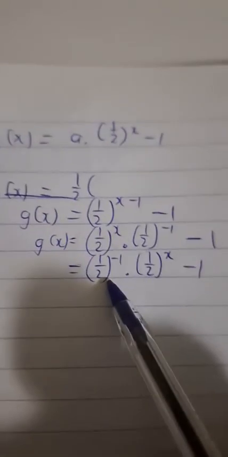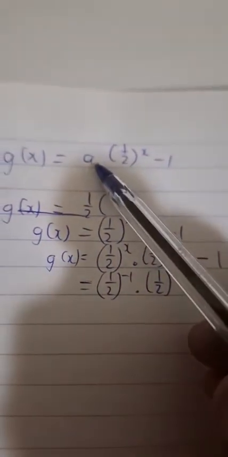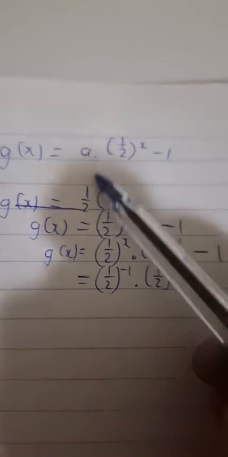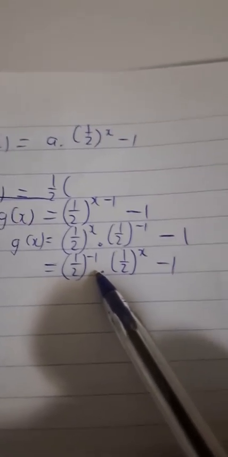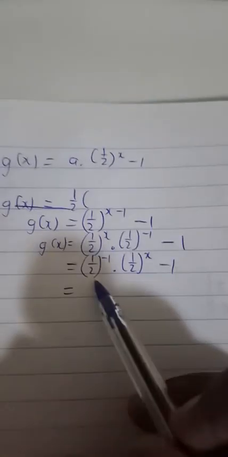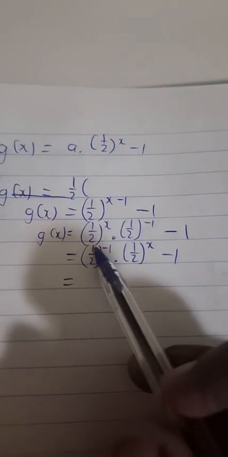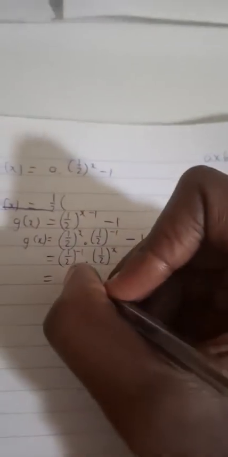Okay. Remember, we want the value of a. And I think we can get it down to an actual value. After all, it's 2 marks, this question. Now, if we express half to the power negative 1, we can rewrite this.